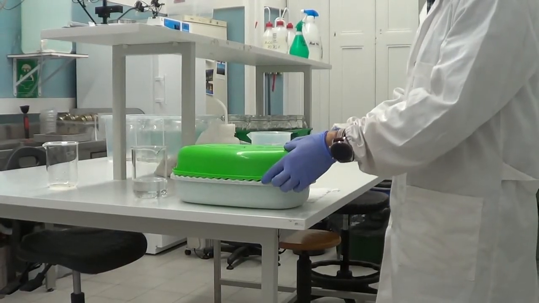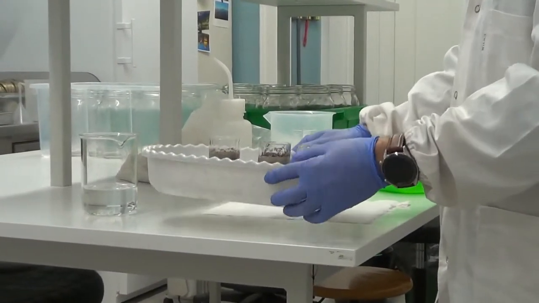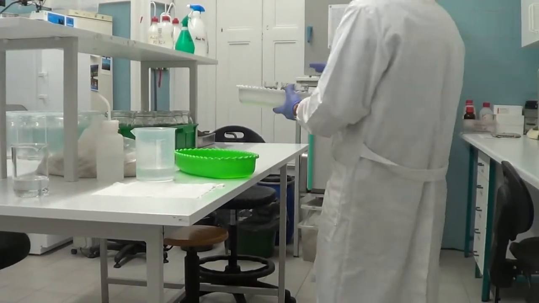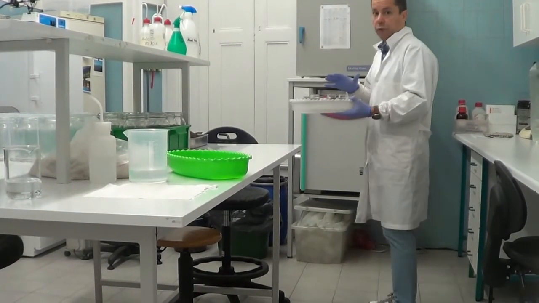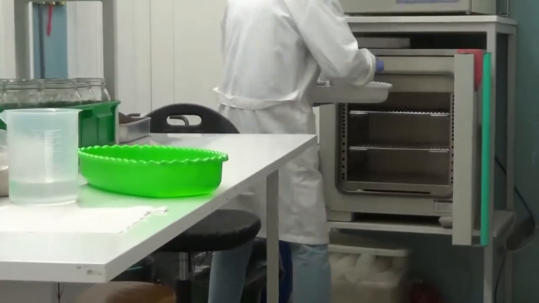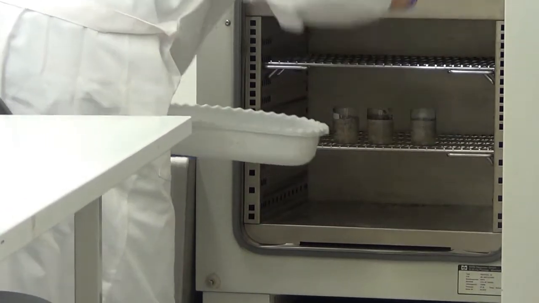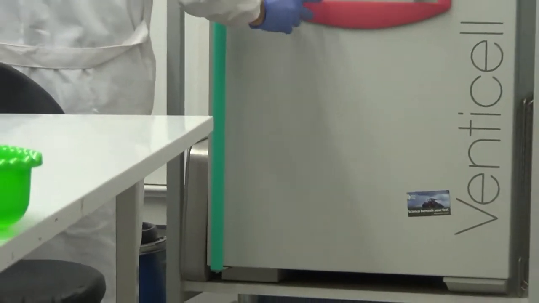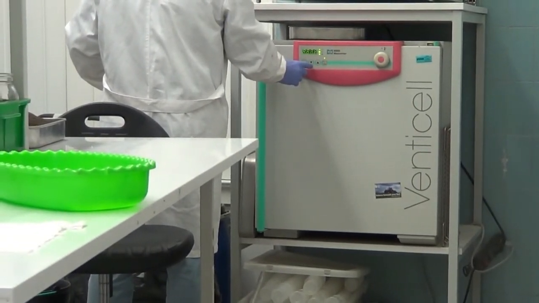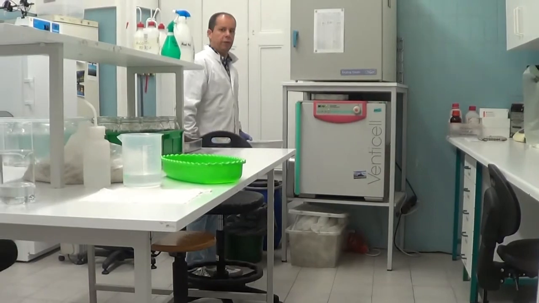So the last step, after this 2 hour period, is to dry the soil. For that we transfer the crucibles to an oven, because the soil should be kept at 105 degrees for at least 12 hours. So we transfer the crucibles to the oven, turn it on, set the temperature to 105 degrees and leave it for at least 12 hours.